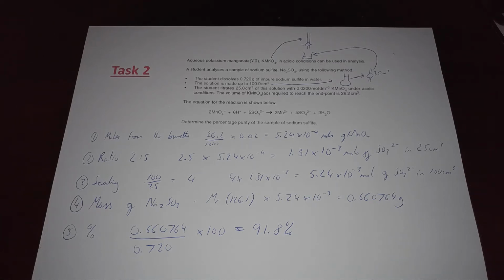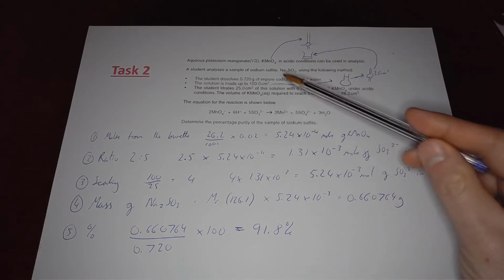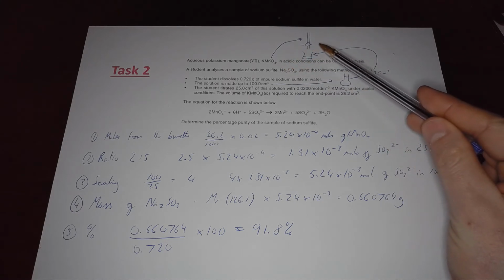Okay, so this is a redox titration question. The important thing with this to start off with is try and picture where everything is. The potassium manganate they're talking about, that would be in the burette.